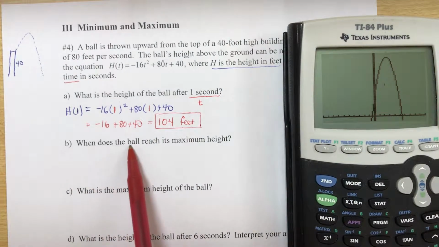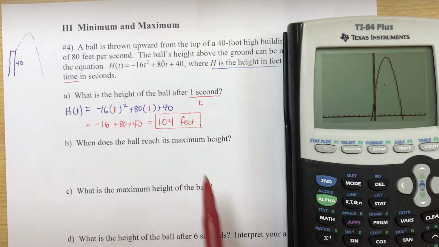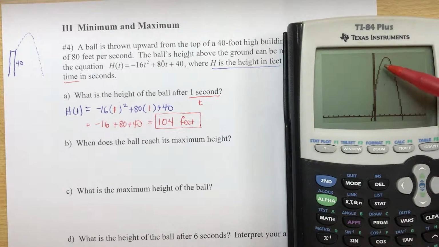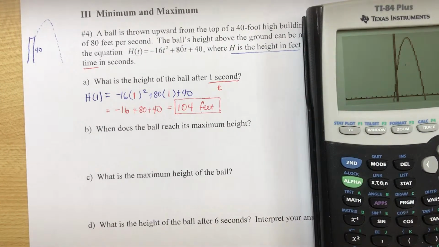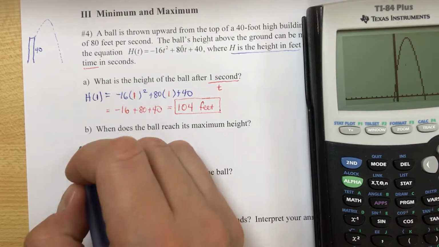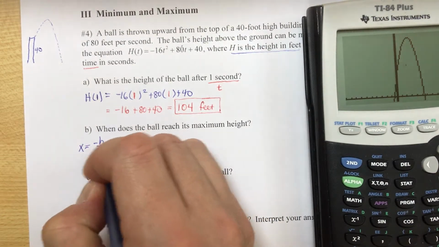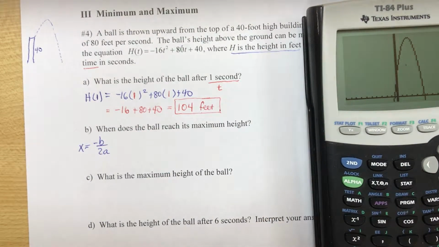Part B, when does the ball reach its maximum height? Now the maximum is the vertex, which is going to be here. Now I might be able to eyeball this and figure out, is it 2 seconds, is it 3 seconds? Not quite sure. I can try to do it that way, but honestly it's going to be a lot easier if I use the equation to find the axis of symmetry, the opposite of b over 2a.